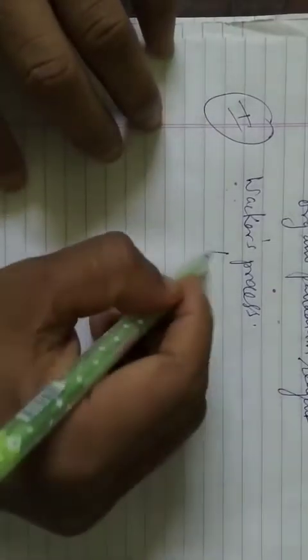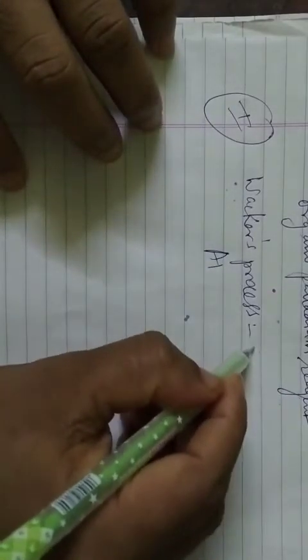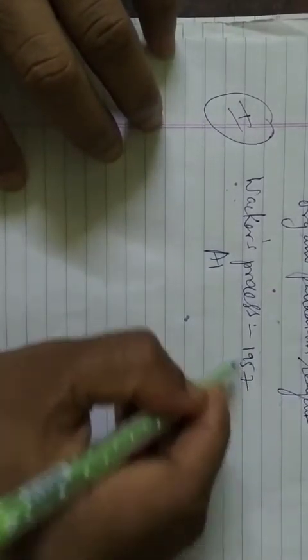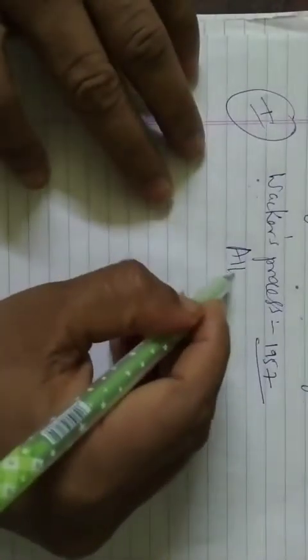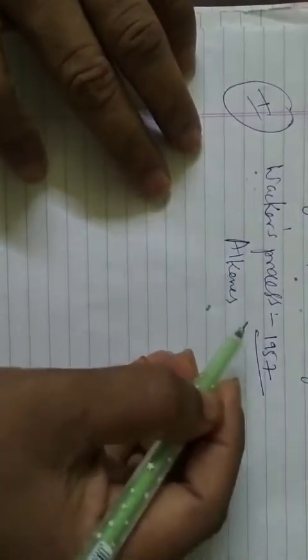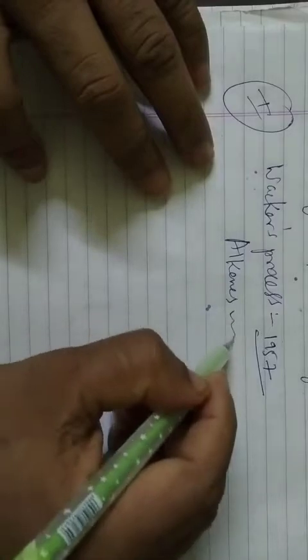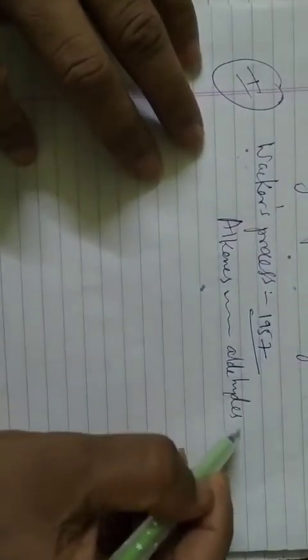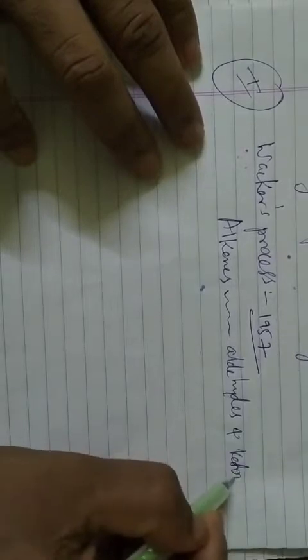Okay, so in this we have seen how, which was discovered in 1957, the alkenes were converted to aldehydes and ketones.